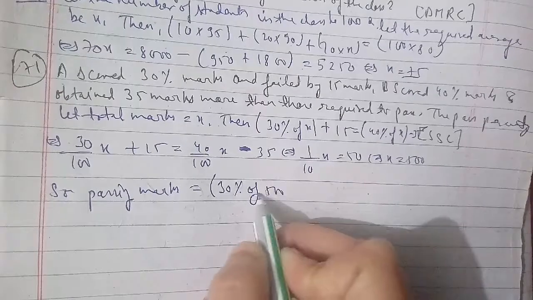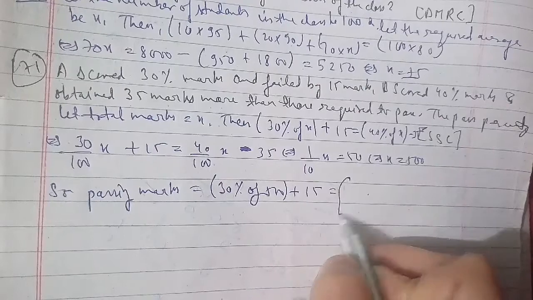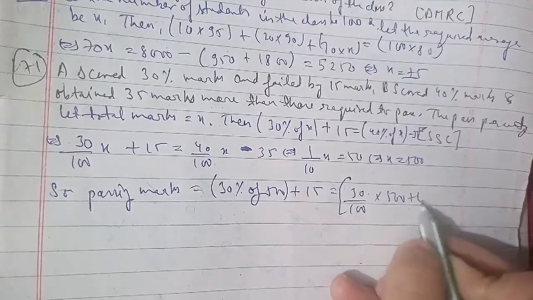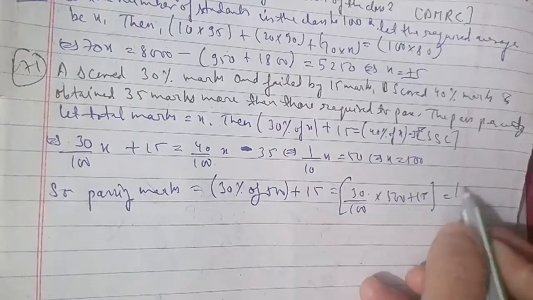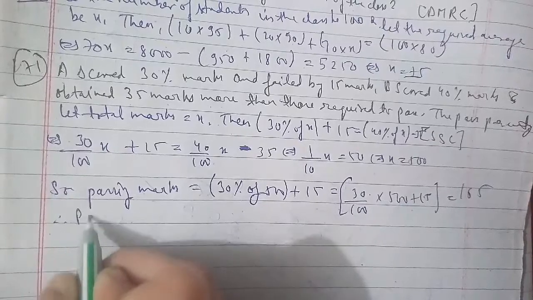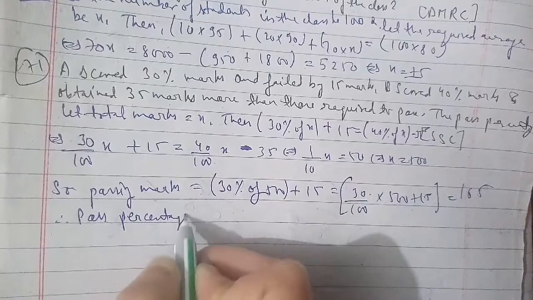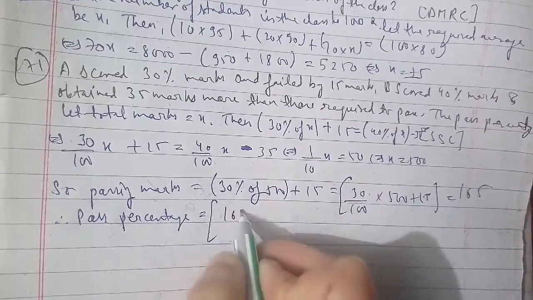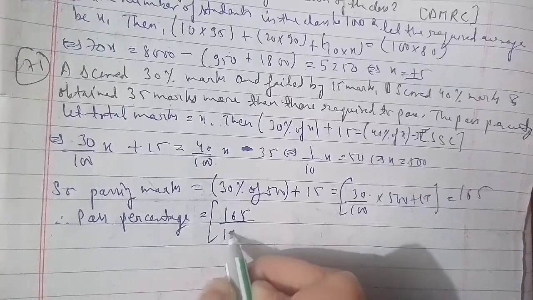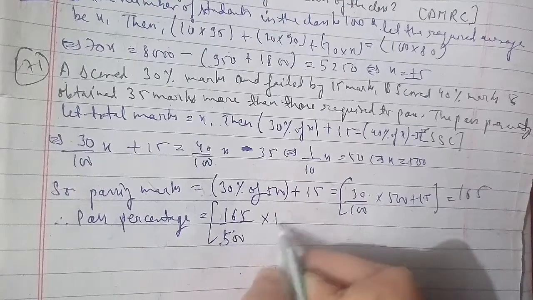So pass percentage equals 165 upon 500 into 100%, which equals 33%. 5 3s are 15, 5 3s are 15. 33% will be the right answer for this particular question as well.